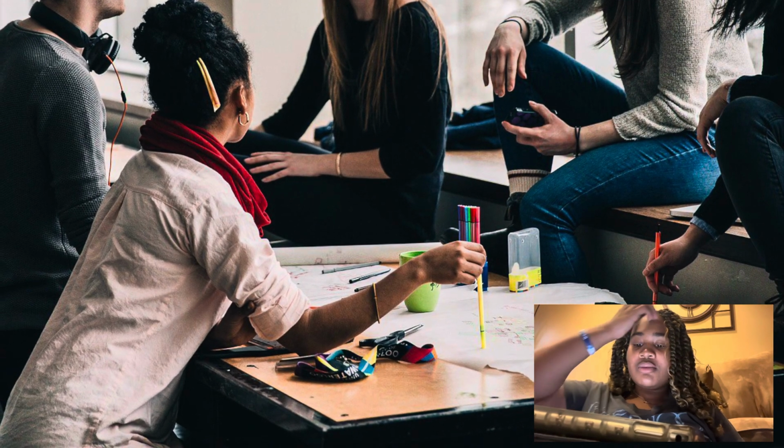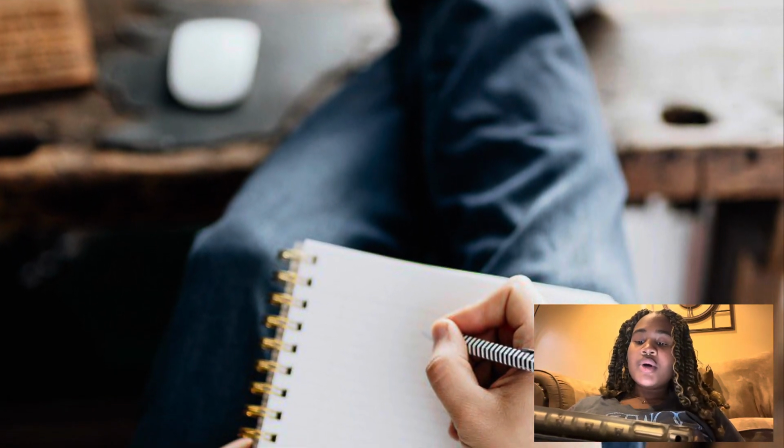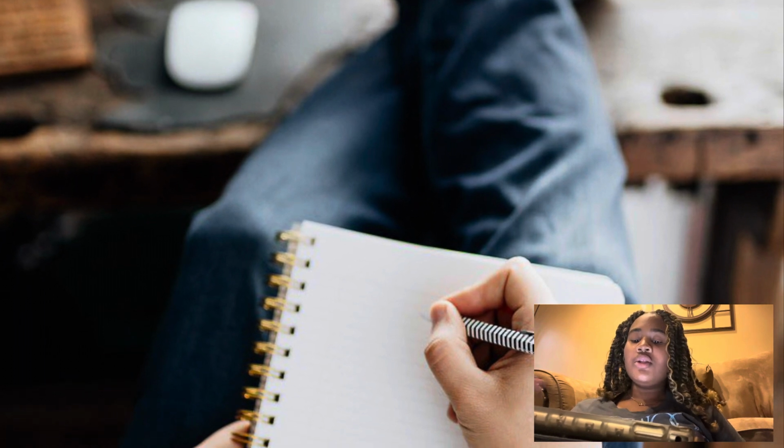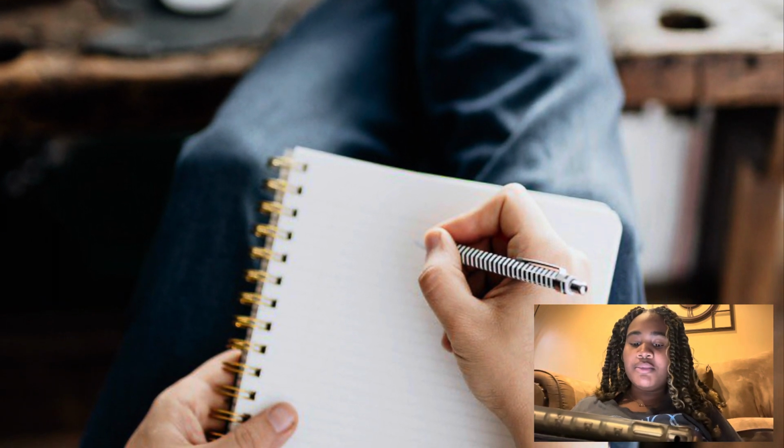The next one is Writer's Notebook. Writer's Notebook is a great way for students to jot down multiple ideas in one book. Students can look back on what they previously worked on and progressively build on their old writing that they've done before.